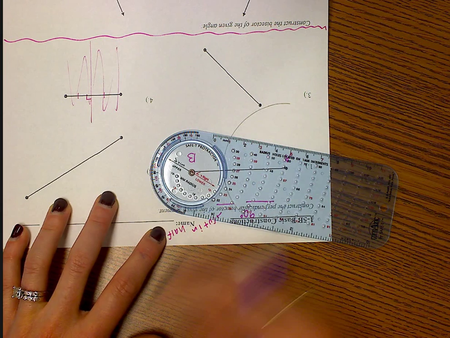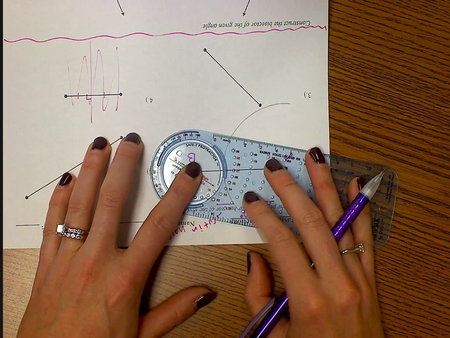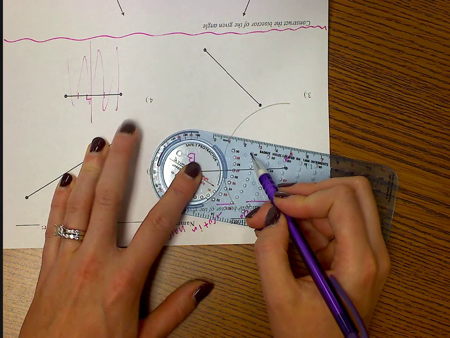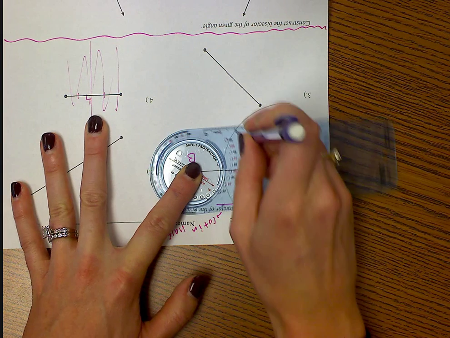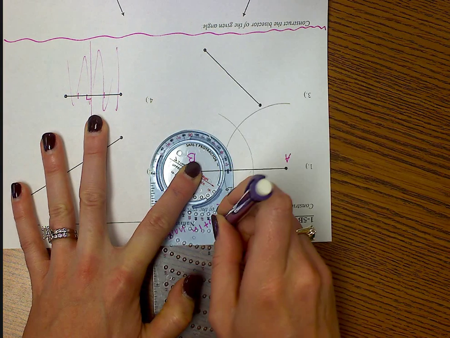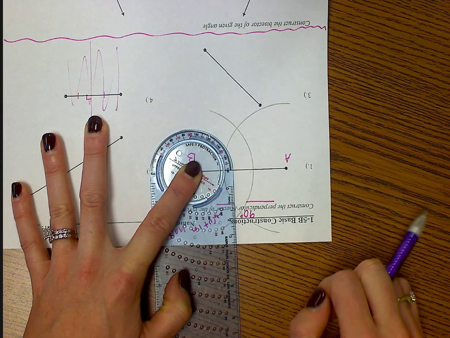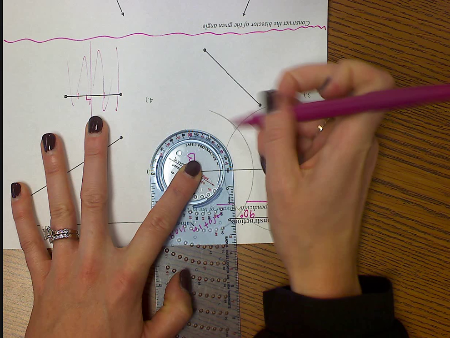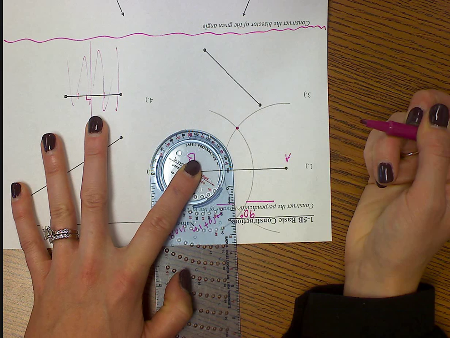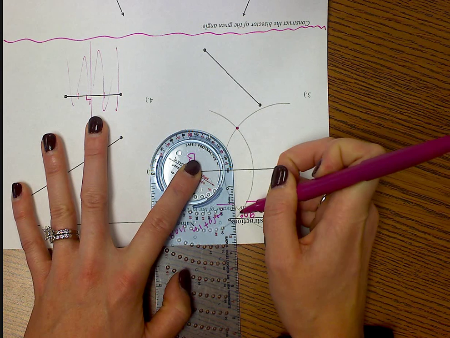Okay. I used 40 the first time, so I'm going to use 40 again, and I'm going to make the exact same arc. And make it big enough so it intersects the first arc you made in 2 different places. So intersected there and there.